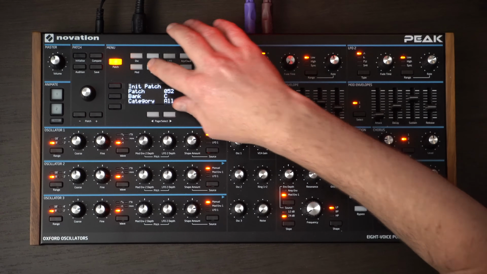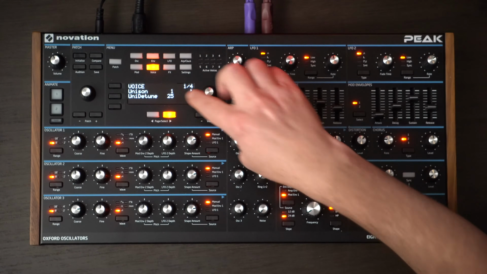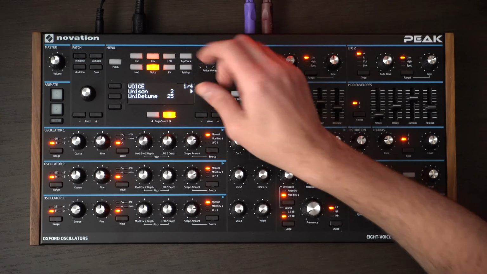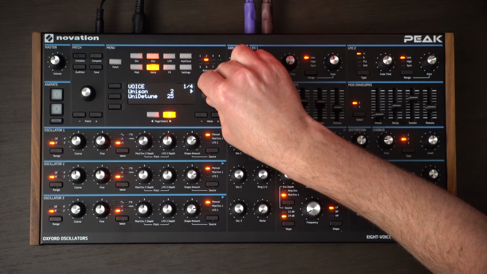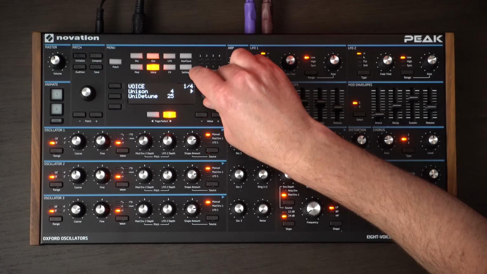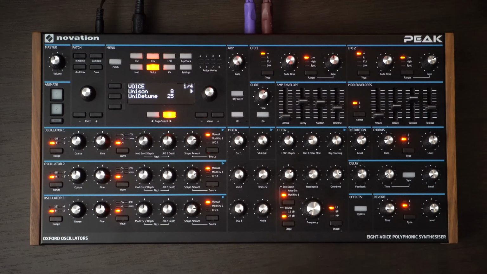So first up, we want to go to voice, and we're going to go to unison, and then we're going to change this to 8 voices. So there's 2, there's 3, 4, and then you can really hear we get that super full sound.